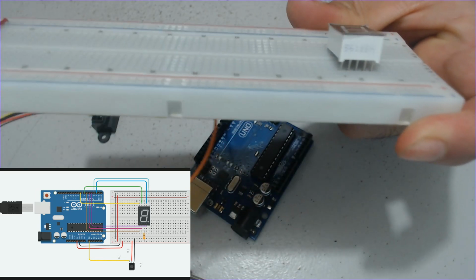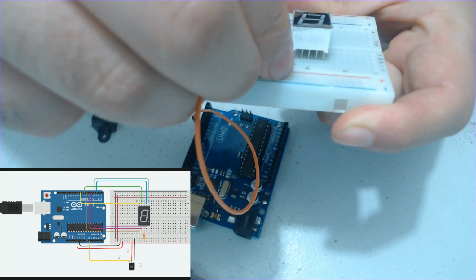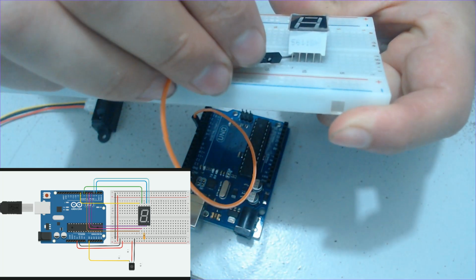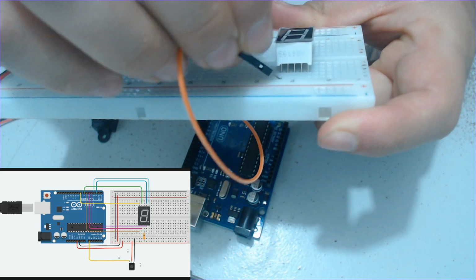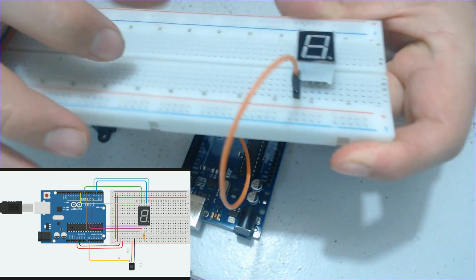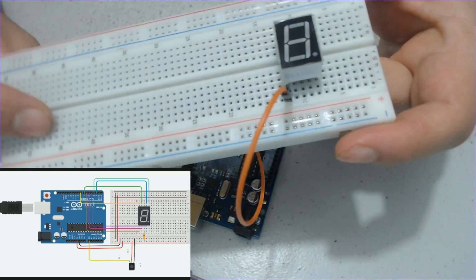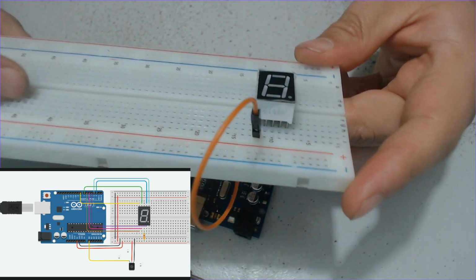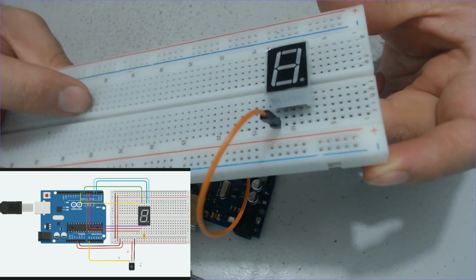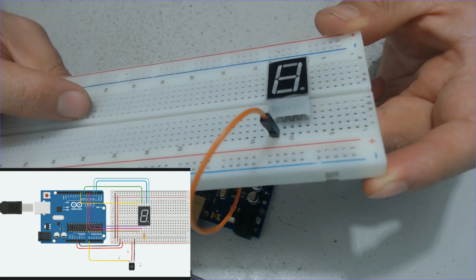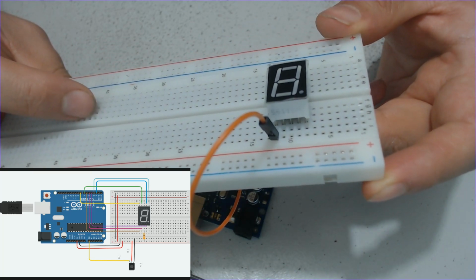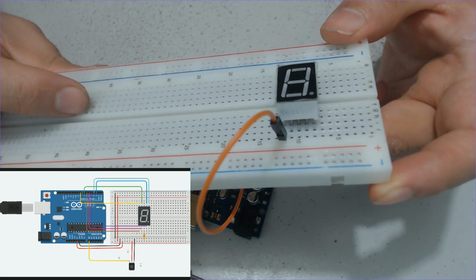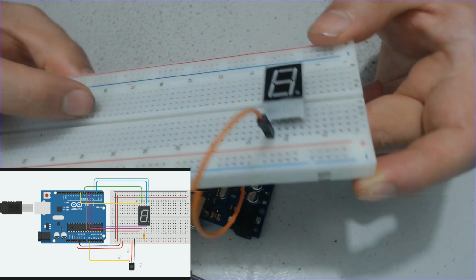This is the first port, this one. So I put it in the same line in my breadboard. You see, you need to be really careful. You need to pay a lot of attention on this in order to make it correctly, because if you commit a mistake, your circuit might not work properly.